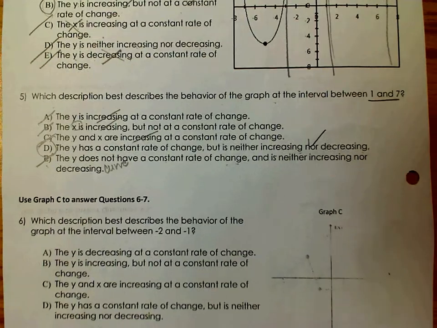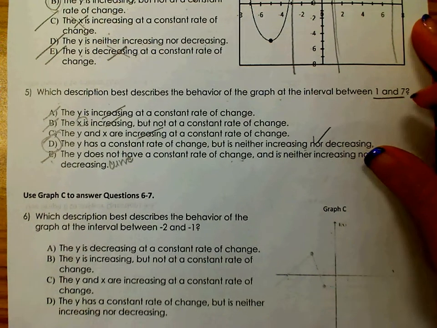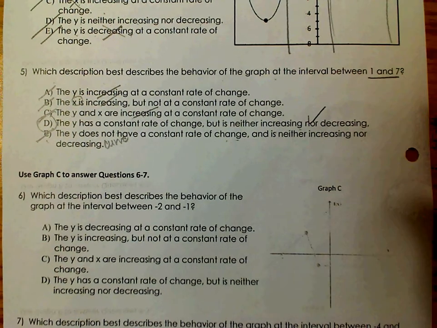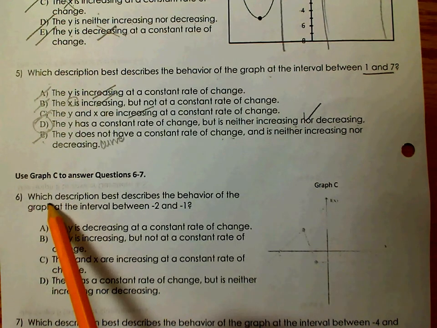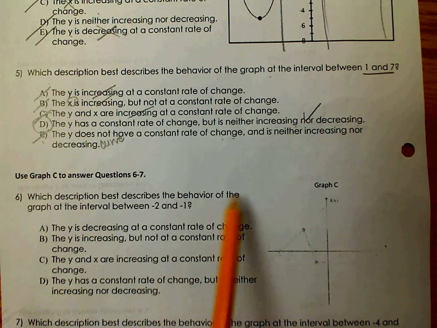Let's go to number 6. Obviously, I am doing this during your connections, trying to get it done before I go home for the day.